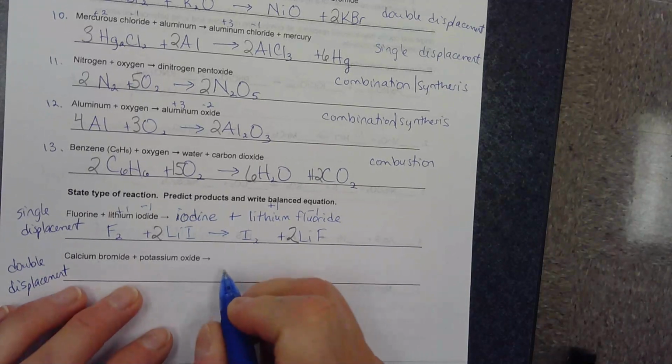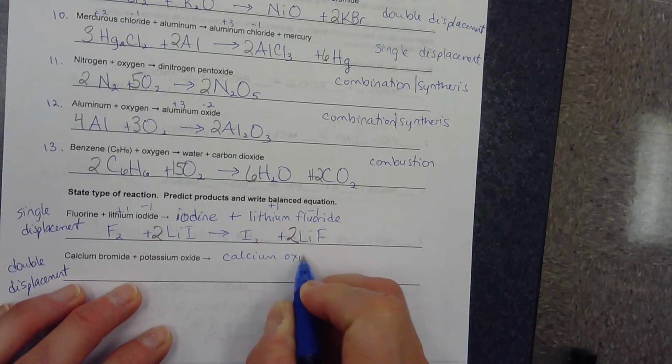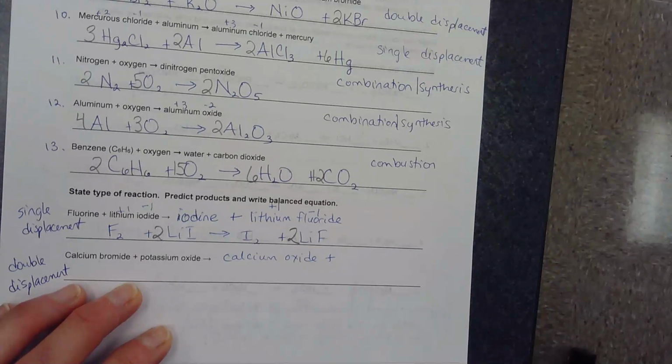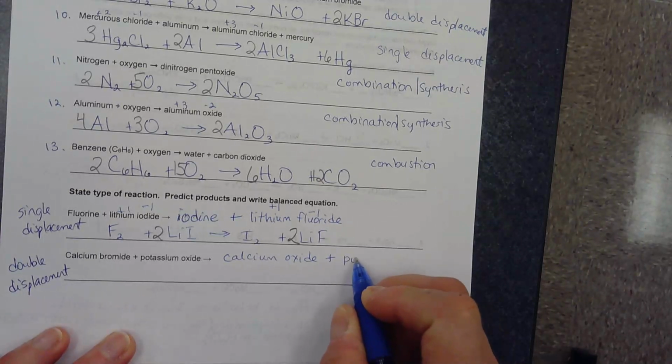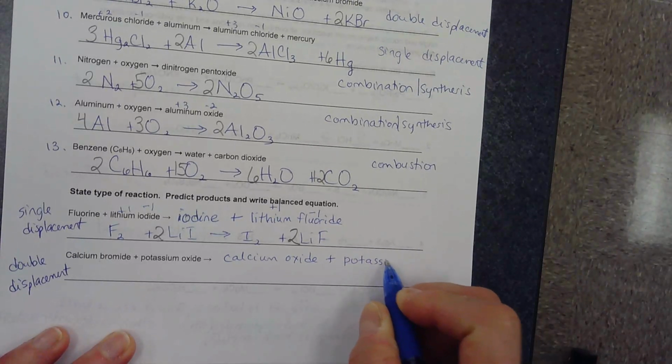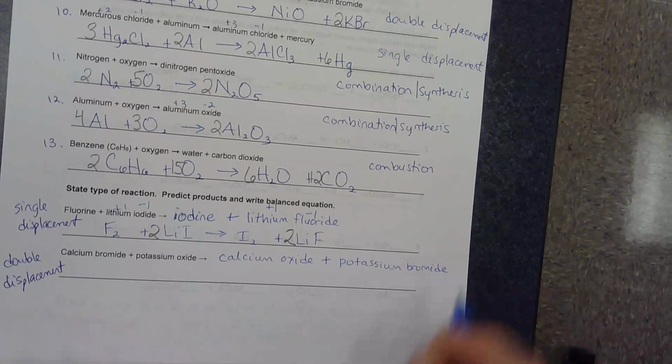Oxide. So it's going to be calcium oxide plus, go ahead, potassium bromide. Calcium oxide plus potassium bromide.